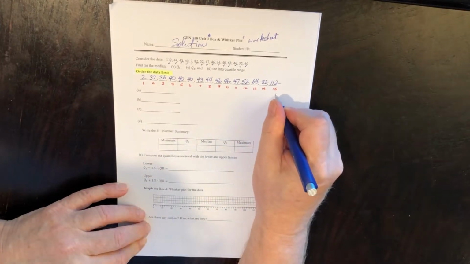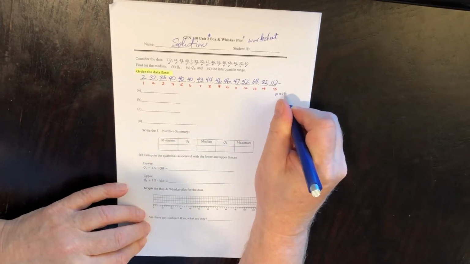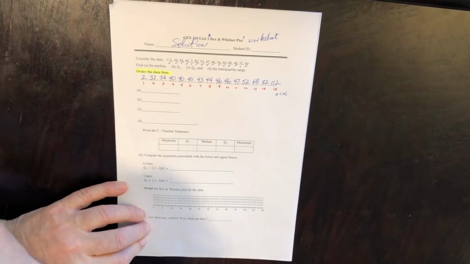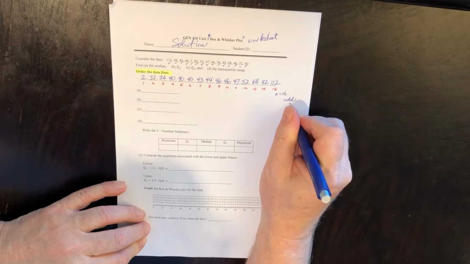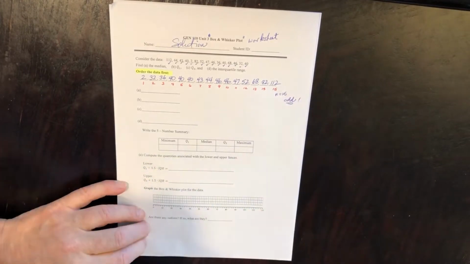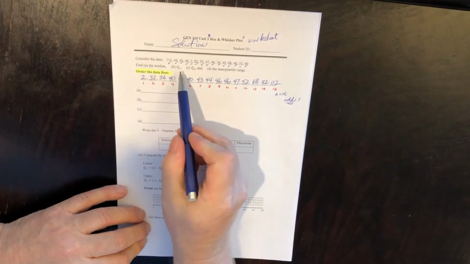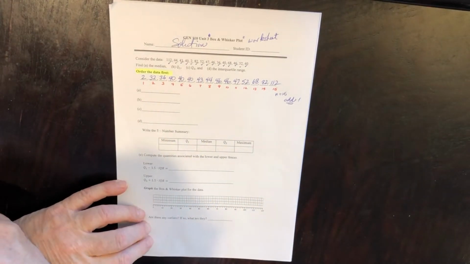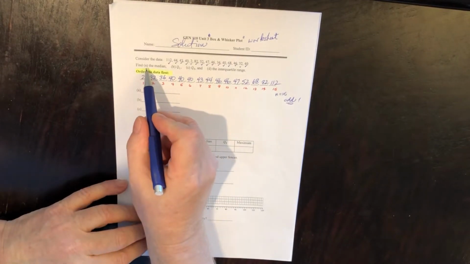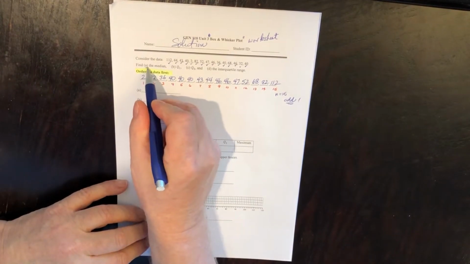And you can see that there are 15 pieces of data. You might note that that's an odd number, and so there are some tricks available for us to find the first quartile and the third quartile. First of all, let's find the median.